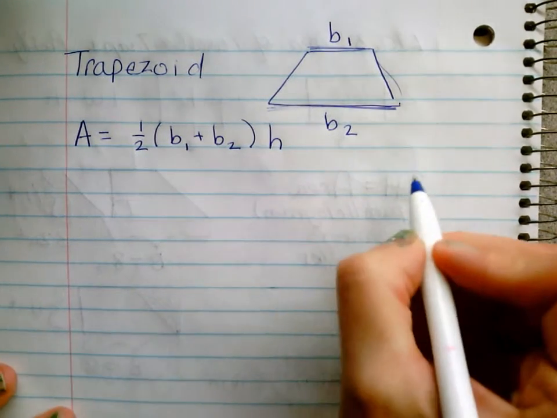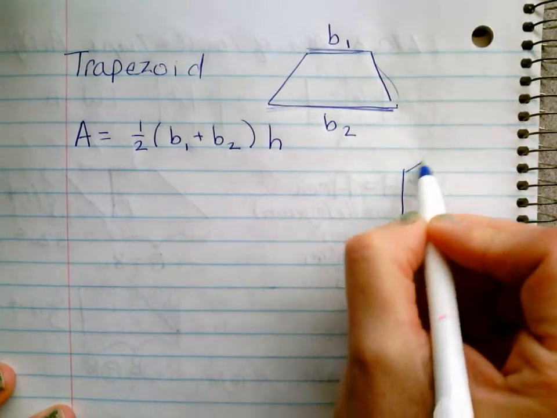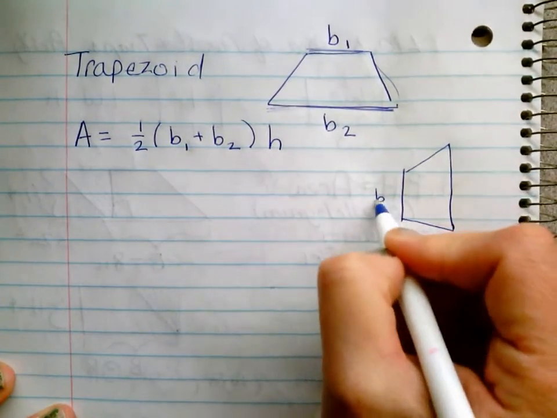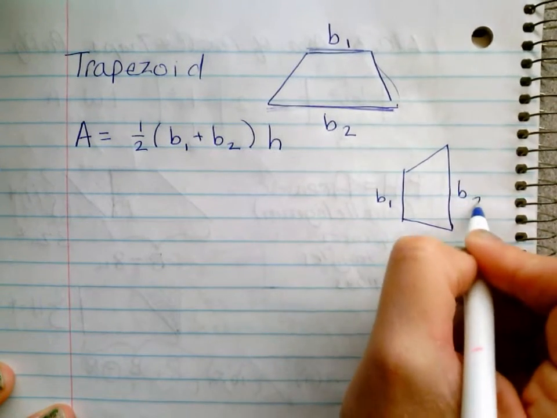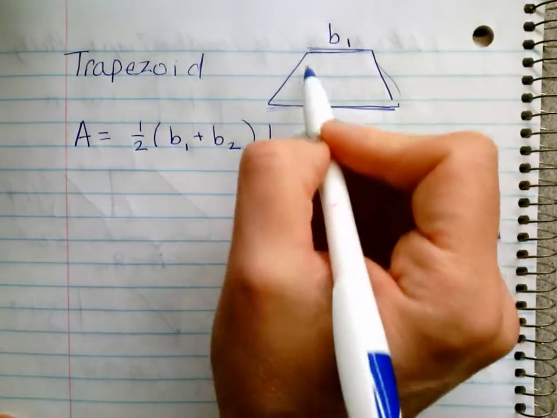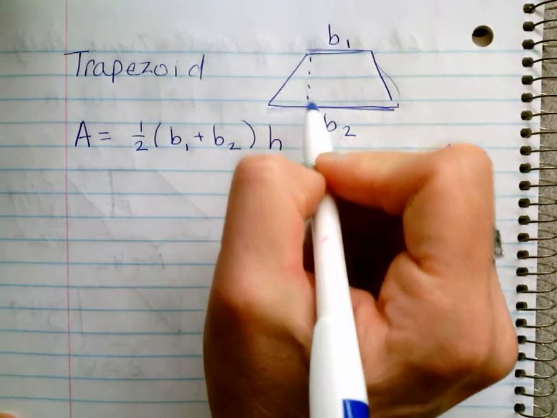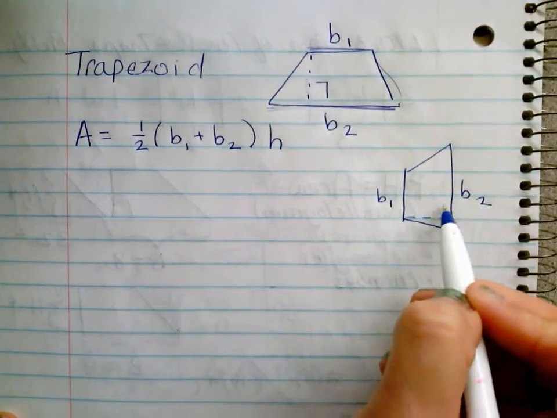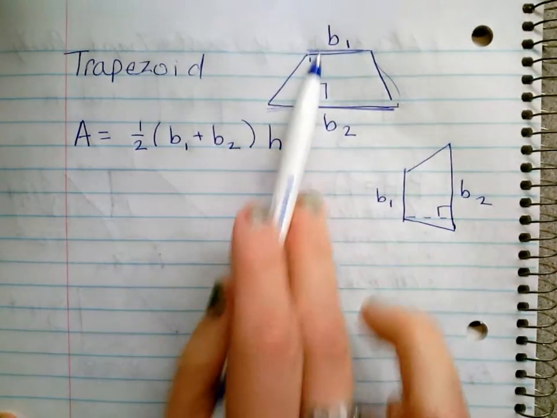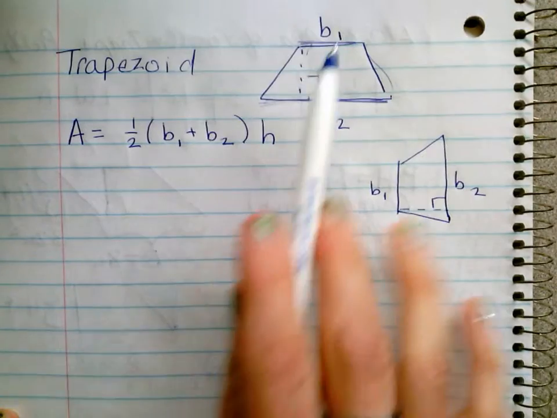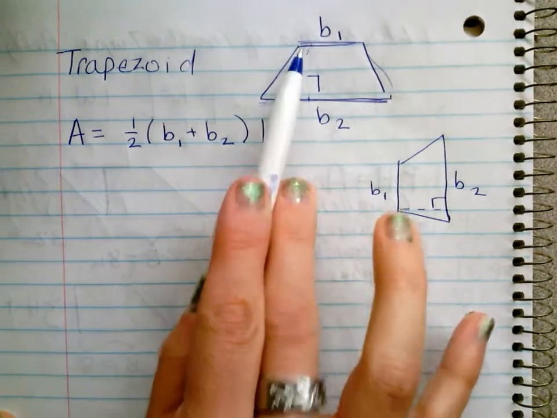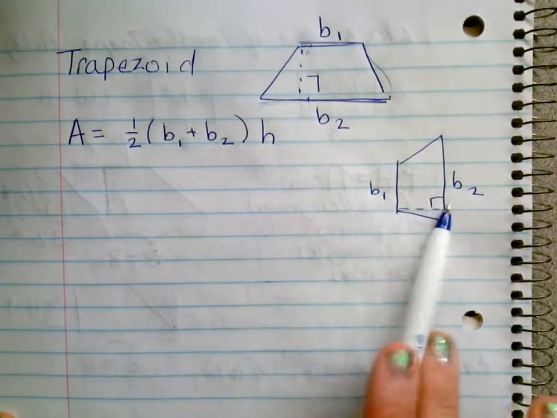And if it was drawn this way, it would be the two parallel sides. I know that seems weird, but that's just how you got to think of it. The height would be the other measurement then. The two bases are the two parallel sides multiplied by the height, which is the other measurement.